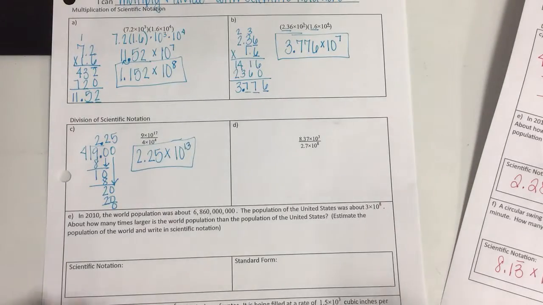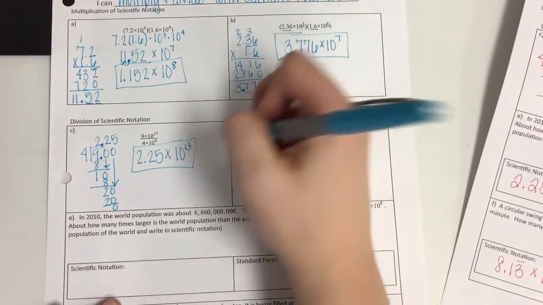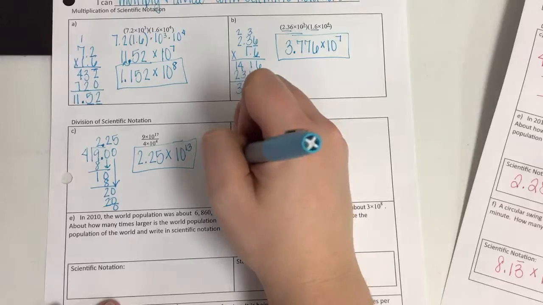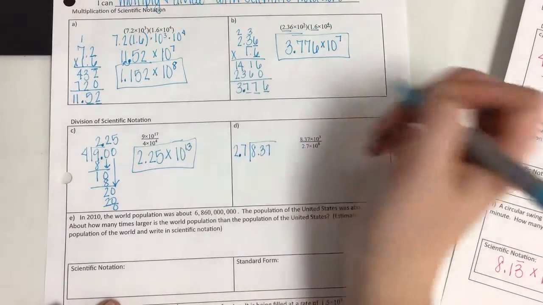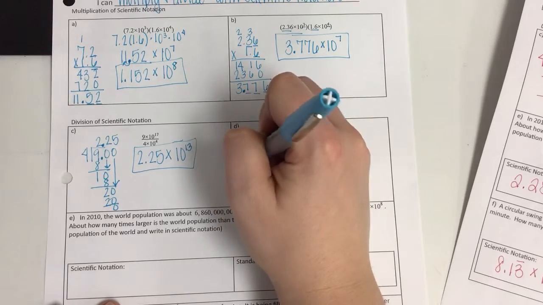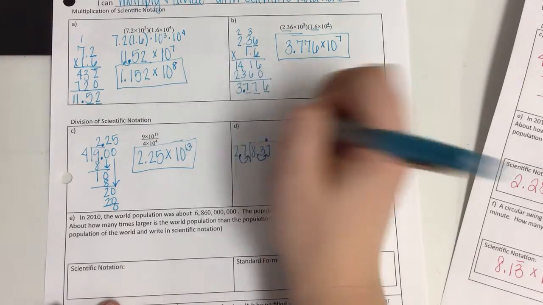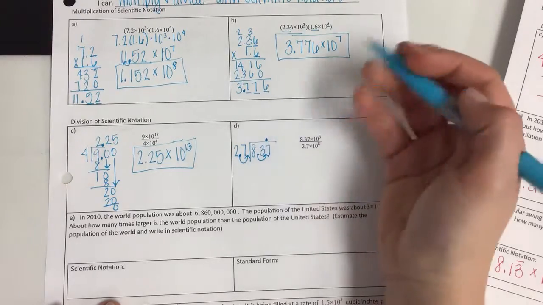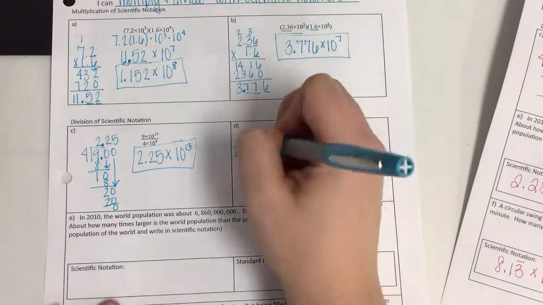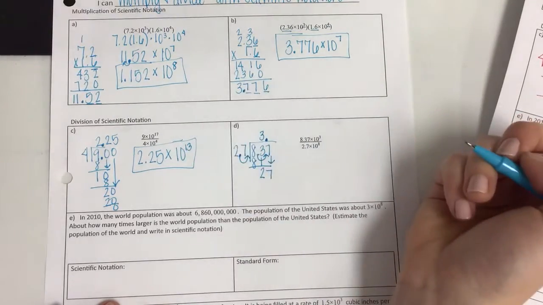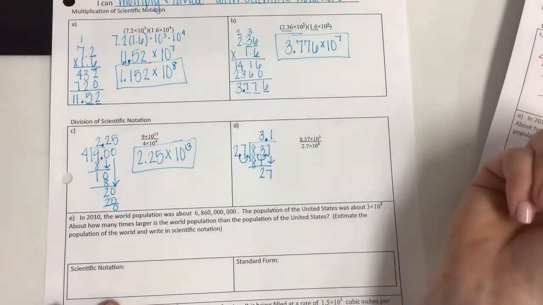Letter D, again we need to divide our regular numbers. So I have 8.37 divided by 2.7. Well, since both these numbers are decimals, in order to divide, we actually move our decimal 1 over for both of these. And then we think, how many times does 27 go into 83? And that is 3 times. We multiply that, we get 81. So I'm left with a 2 and bring down a 7. That goes in perfectly once.